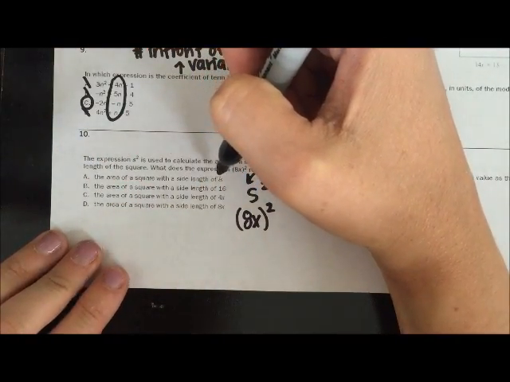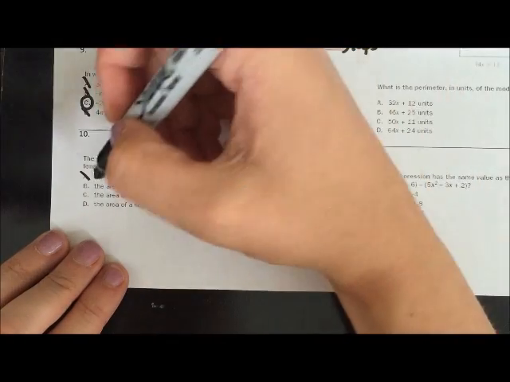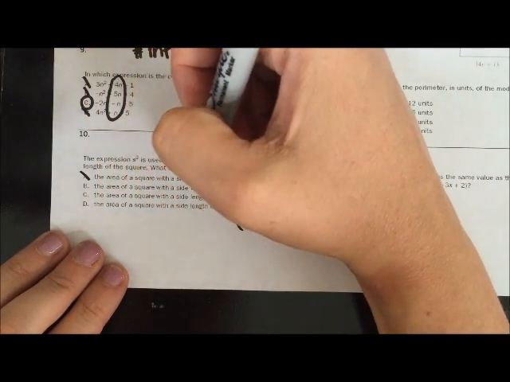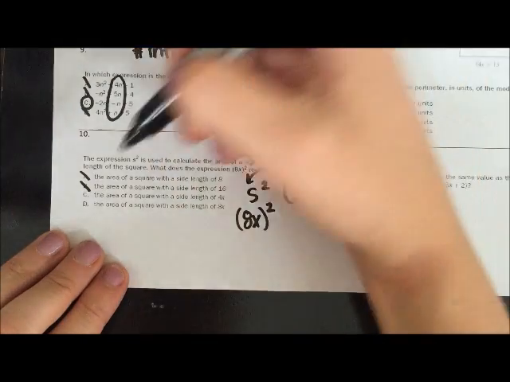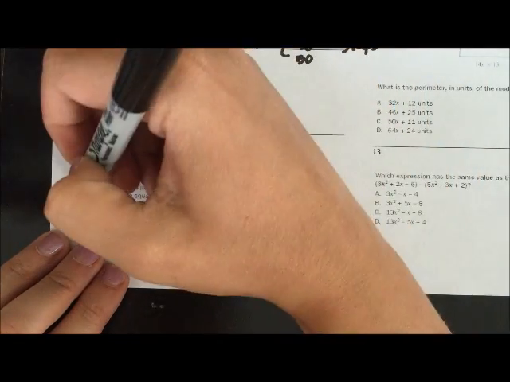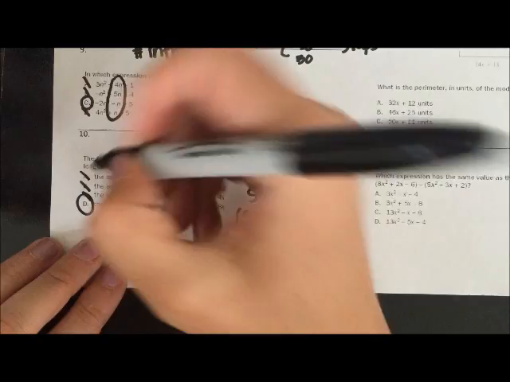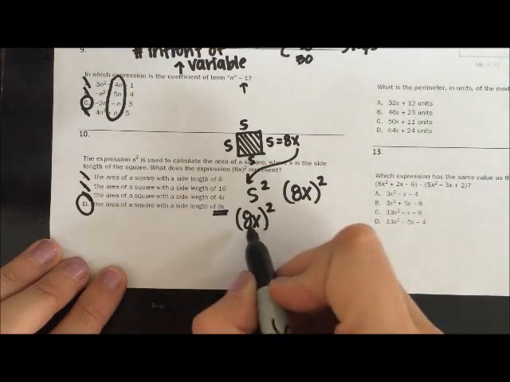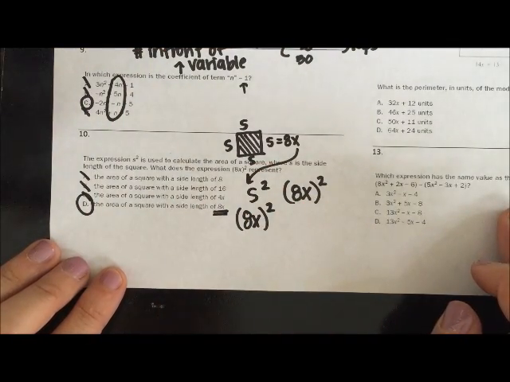A says a side length of 8. That's not an option. B says the area of a square with a side length of 16. That's not what we got. C, the area of a square with a side length of 4x. D is our option. The area of a square with a side length of 8x. And that's what we determined.